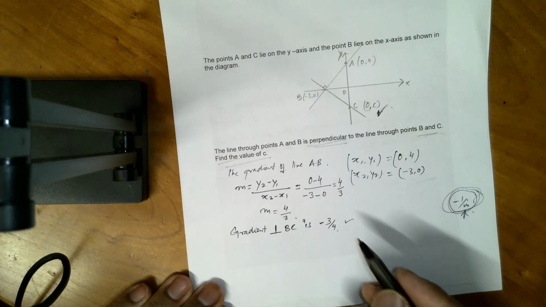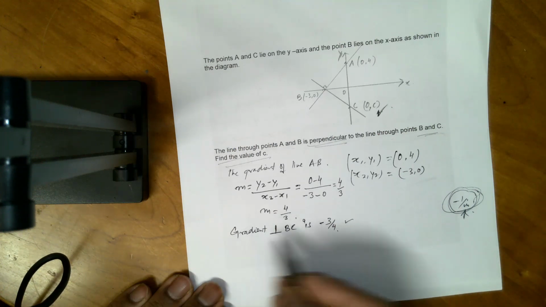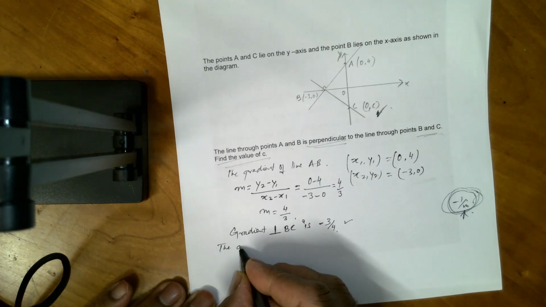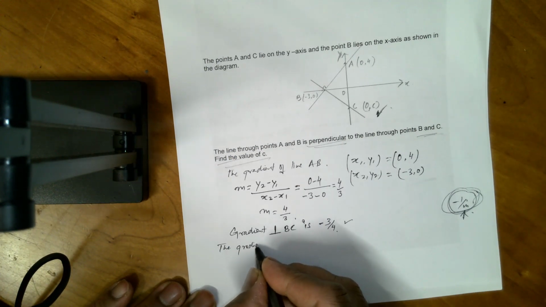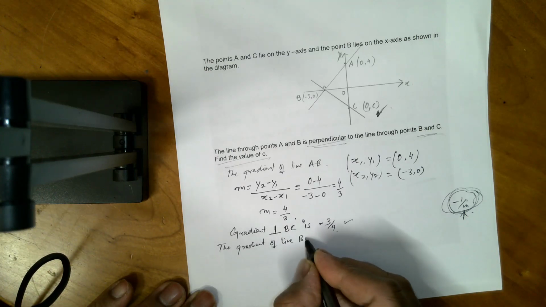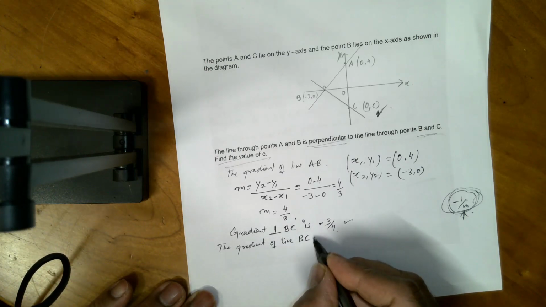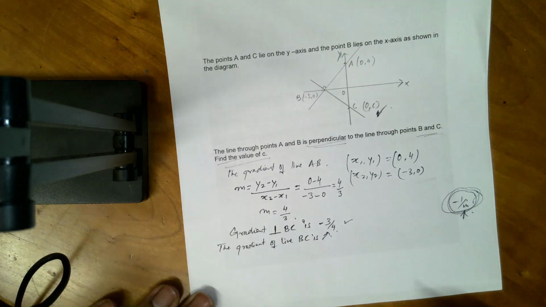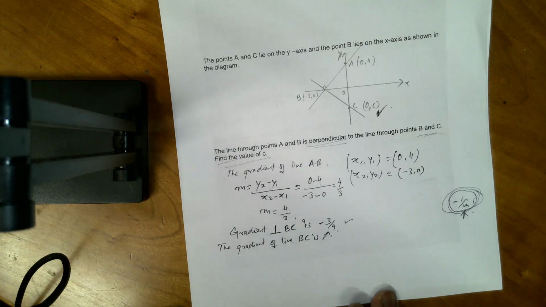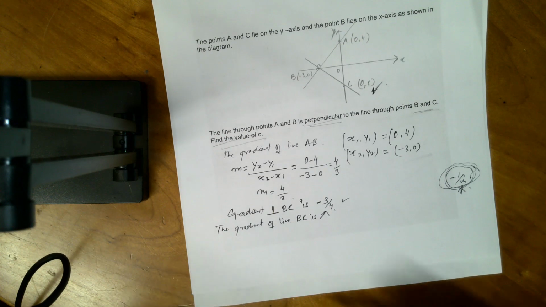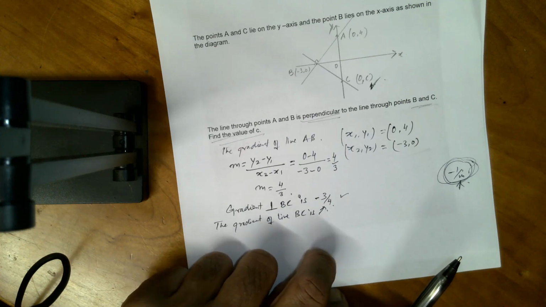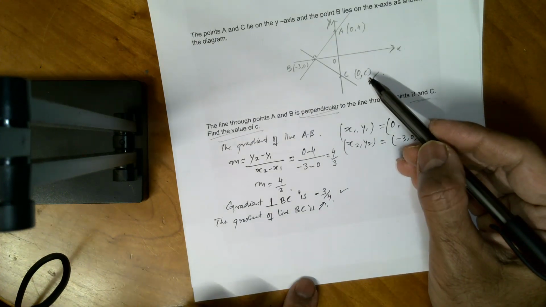So you can write down here that the gradient of line BC is this. Now once you do this, you know the gradient of both lines. So now there is a catch. How would you get what has been asked, which is C?